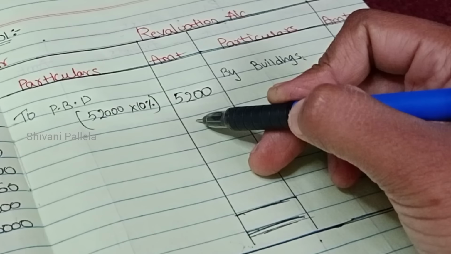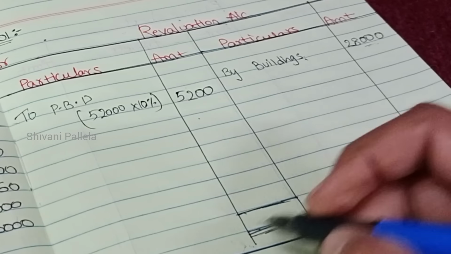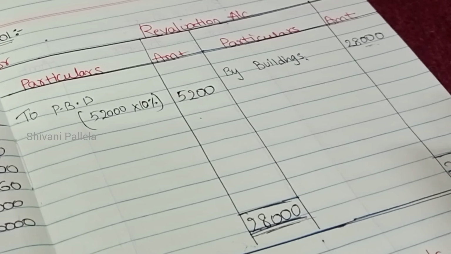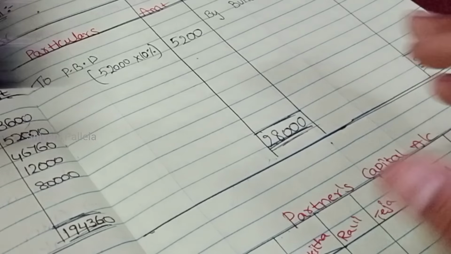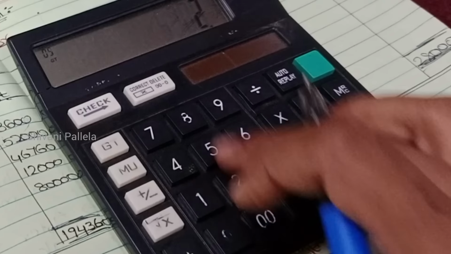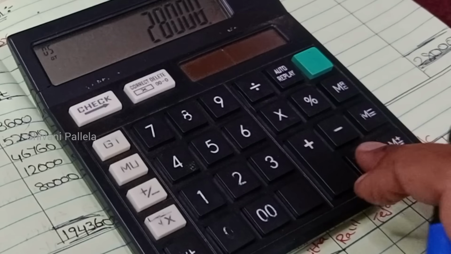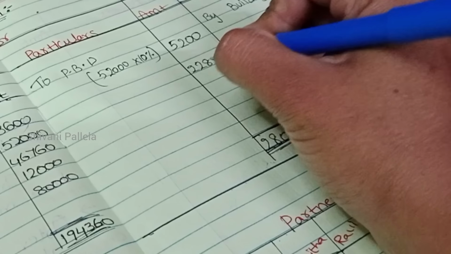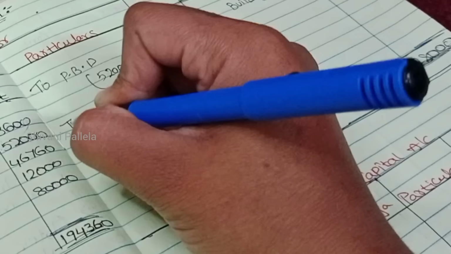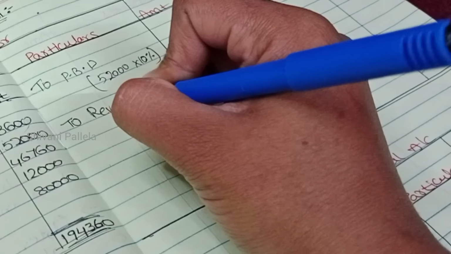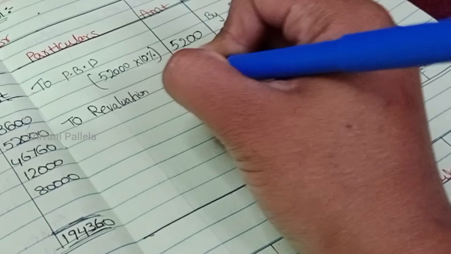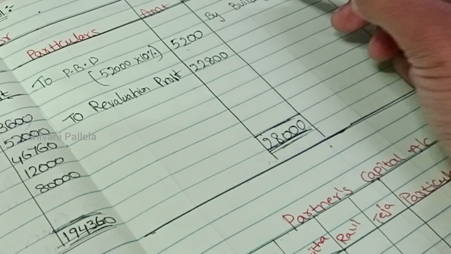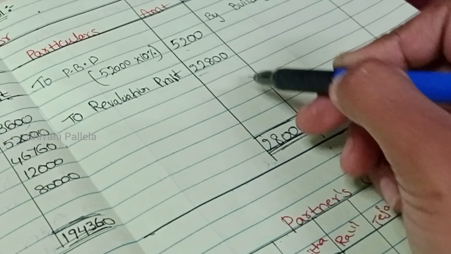Debit is showing 5,200. Credit is showing 28,000 only. 28,000 is the higher, so we add to equalize both. Deducting 5,200 from 28,000, we get 22,800, which is the revaluation account profit.